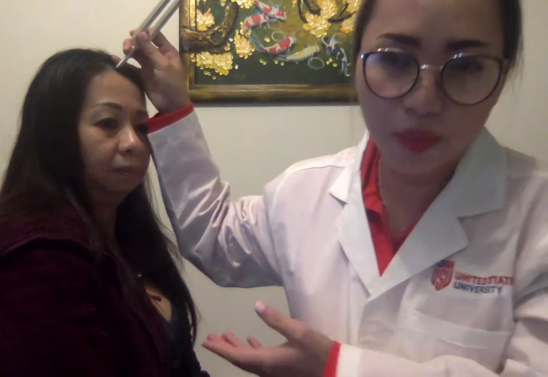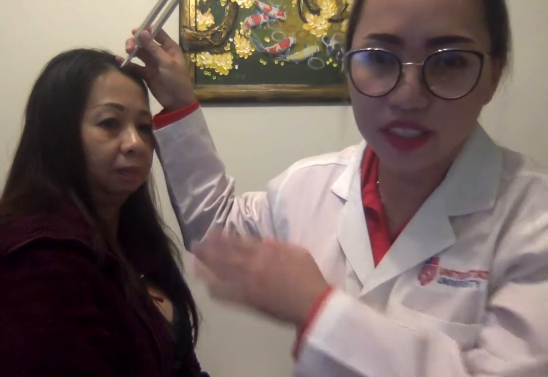And then now I do the Weber test. It's a test to check if the patient has normal hearing. I will use this tuning fork. I will strike it against my elbow and place it on the patient's forehead in the midline. I will ask the patient whether the sound is here in the midline or lateralized. For normal hearing, the sound is supposed to be heard in the midline.